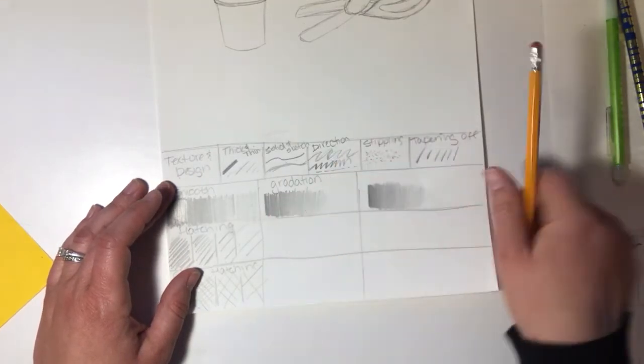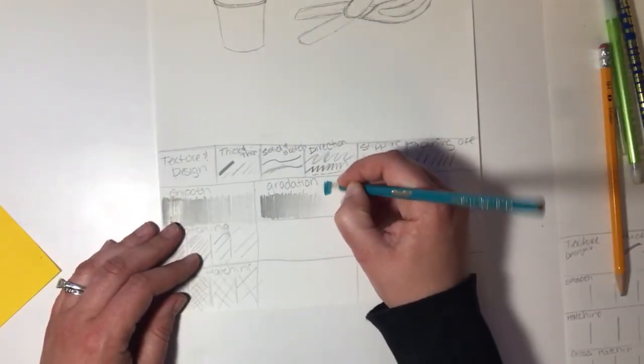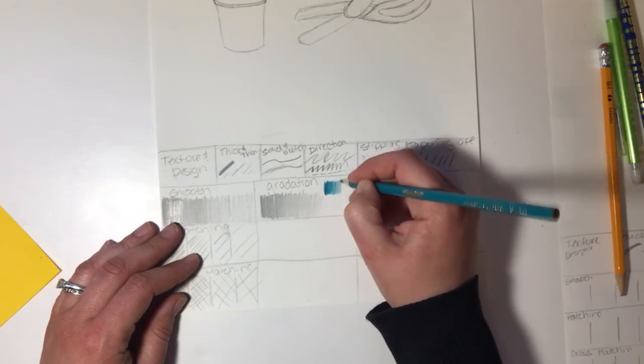Unfortunately, let me see if I have a color pencil. I think I do. Nope, that's black. I don't want to use black. That's gray. How is it possible that I have all these colors? Watch. When I do this, it will be smooth.